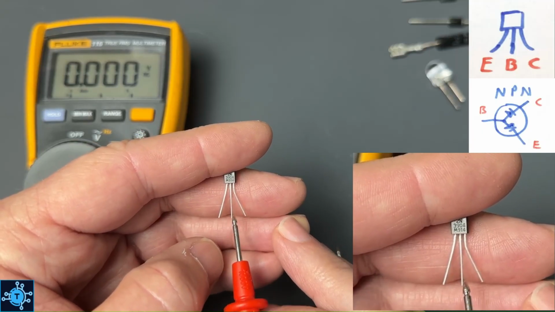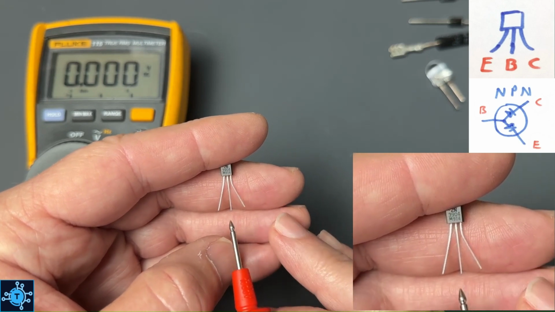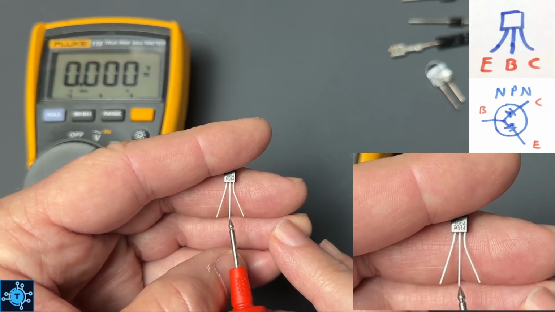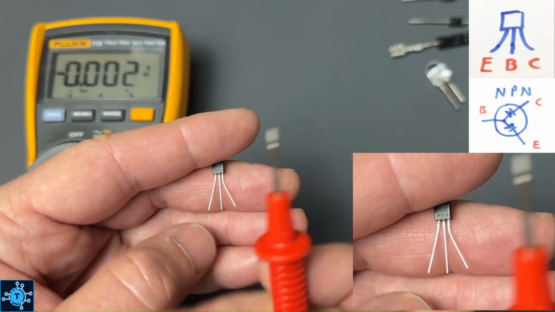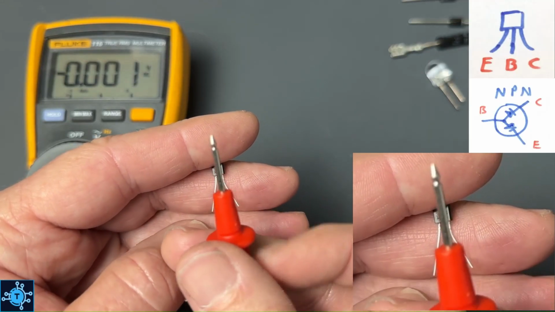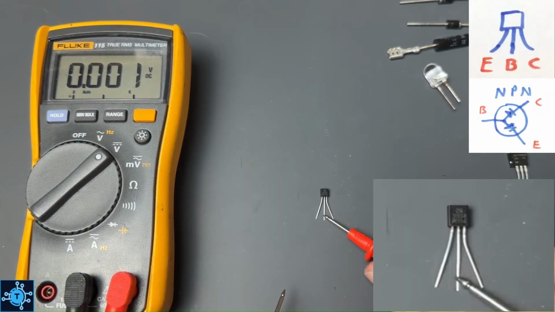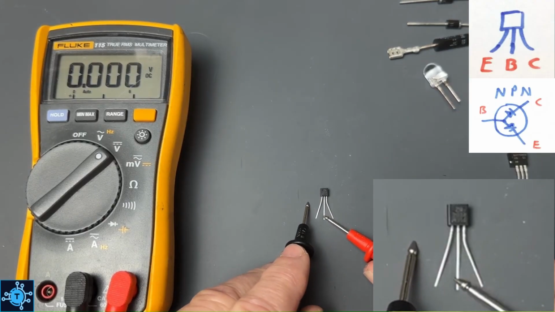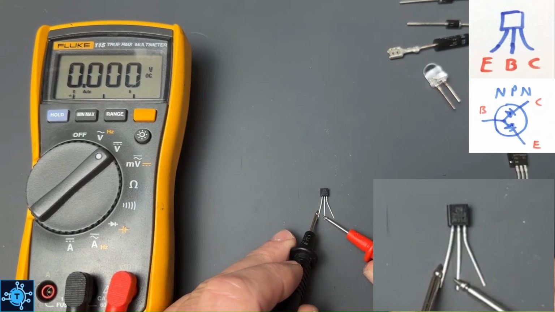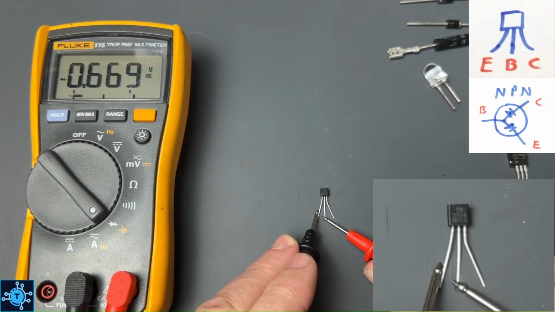And for the NPN transistor, the P, the center of the nomenclature, refers to the base, and that's the common, and that's what you're going to use. Since it's a P, you're going to use positive for the red lead on the base, and we're going to put the black lead on the emitter. Let's put it over here on diode check, and we get a reading on this meter here.